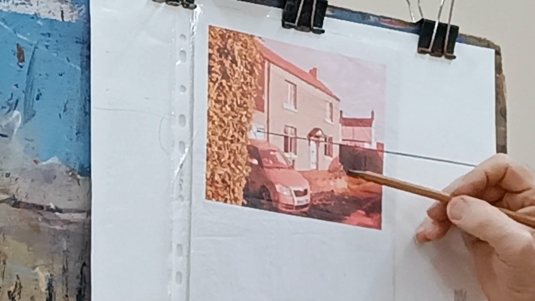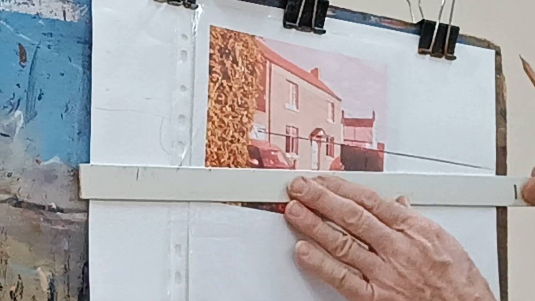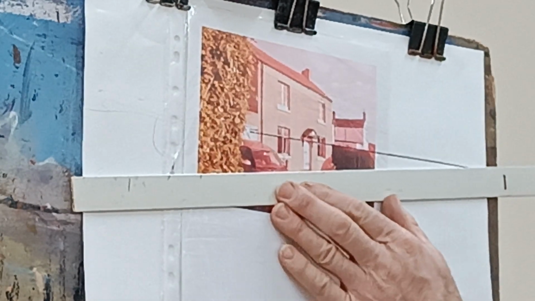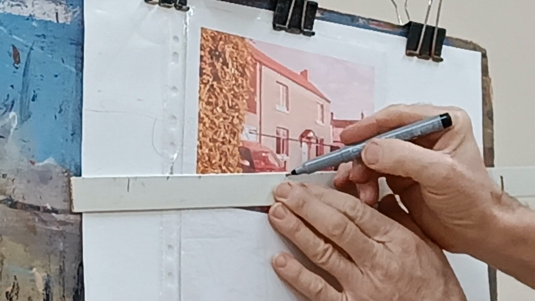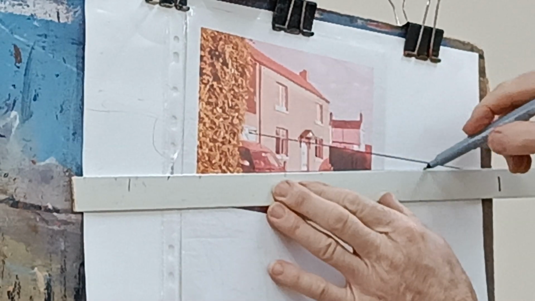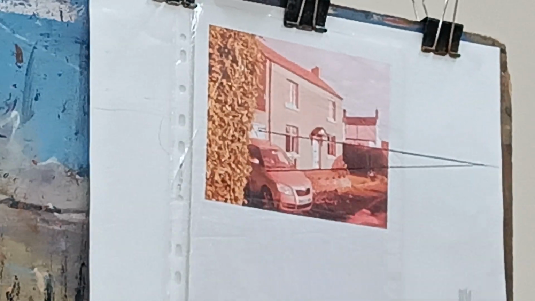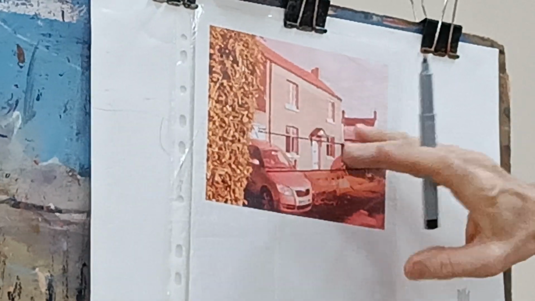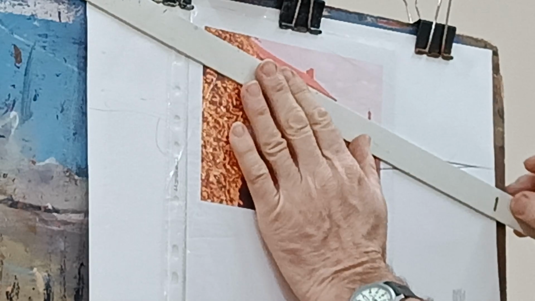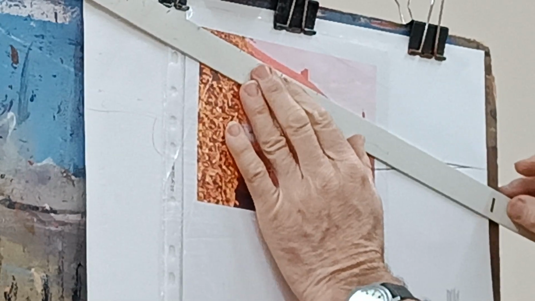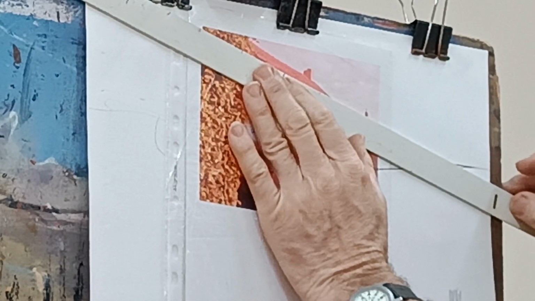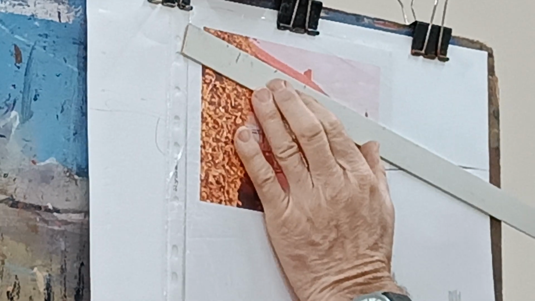This level down here where the ground is, I just carried that line on and drew it through there. That comes to there, and then I can do the same with the roof or the windows, and hopefully they should all line up on the same point. That seems slightly out, but I'll just go with what I can see there.